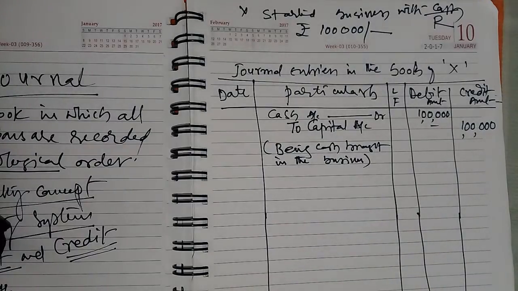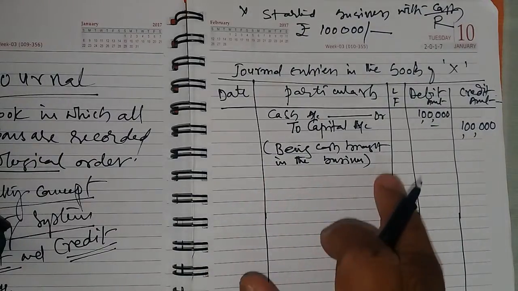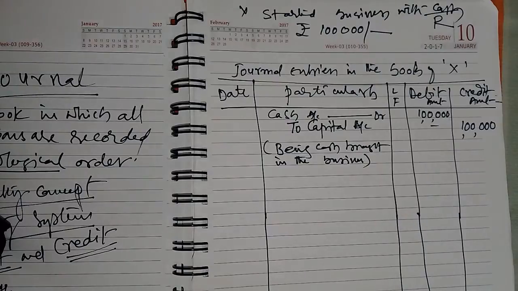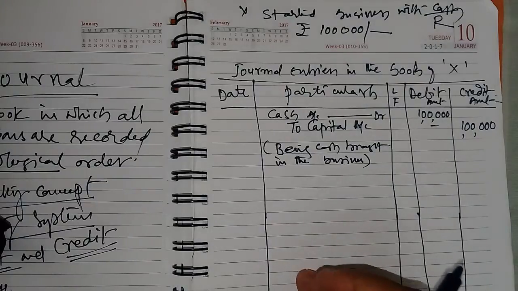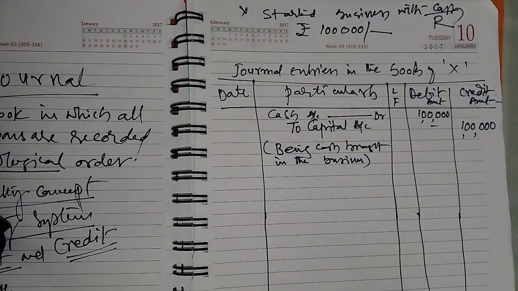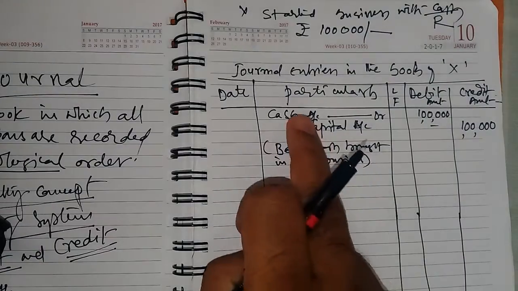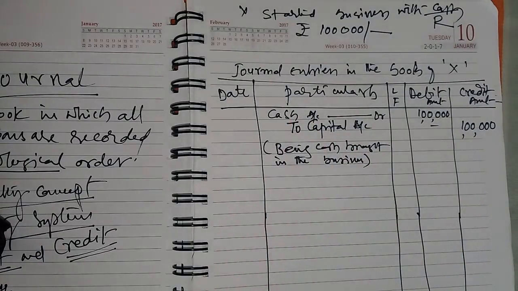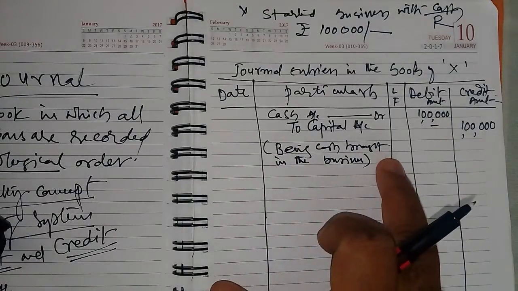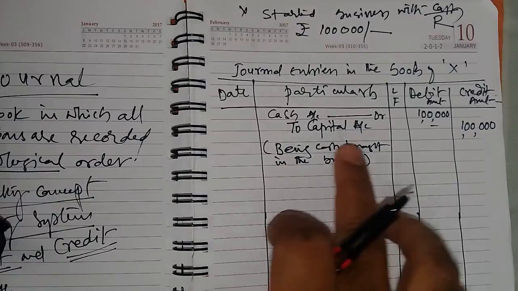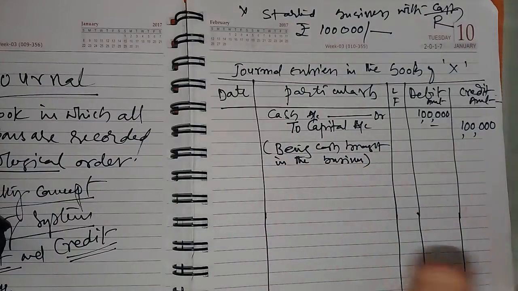This narration plays an important role here. Narration is not an ordinary thing. It is a very, very important thing. Students sometimes feel that this narration is not so important, and they leave it blank. But narration will make people understand what is exactly happening in the entry. Sometimes two entries would be similar, but the narration distinguishes or bifurcates the entries. So narration plays a very important role. Whatever is happening in the entry must be written in the narration, that is, being cash brought or being cash introduced into the business. So narration is very important.